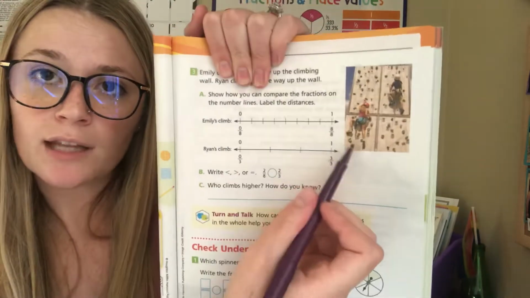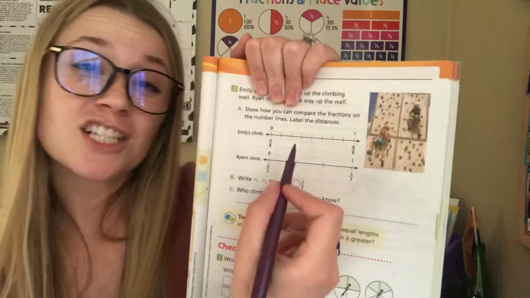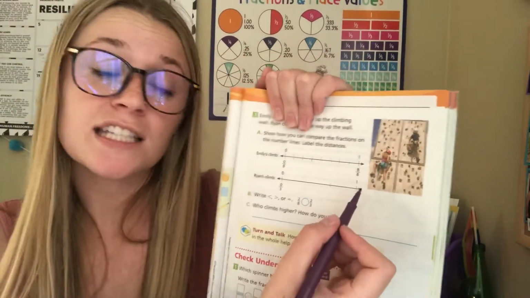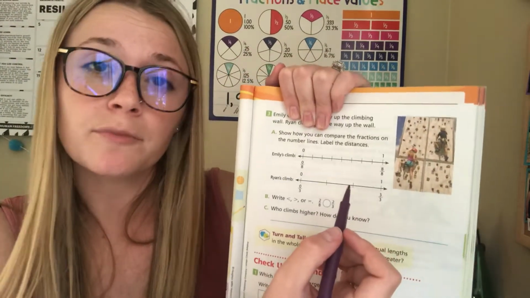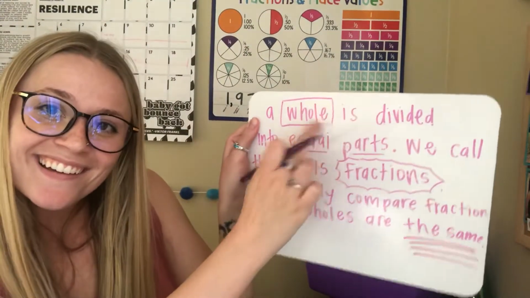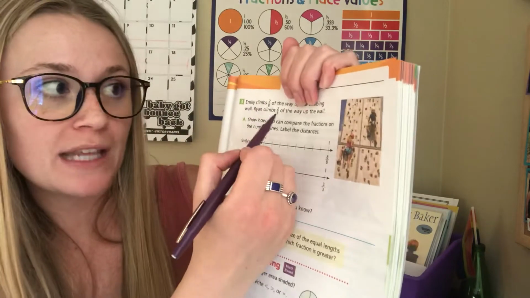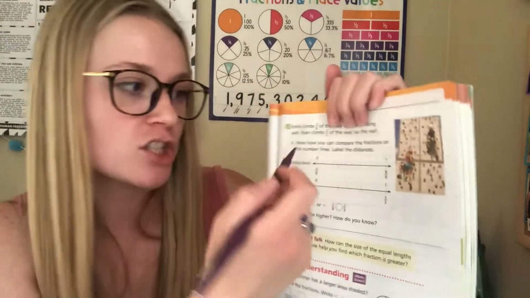See how the number lines are exactly the same length. They are divided into a different number of parts, but the whole, again, the whole is the same. So we can compare these fractions even though 2/8 and 2/3 are very different fractions.